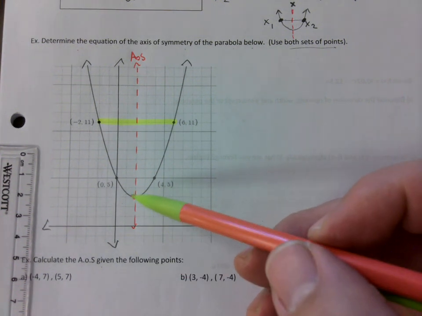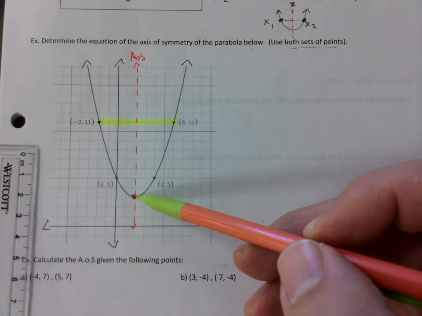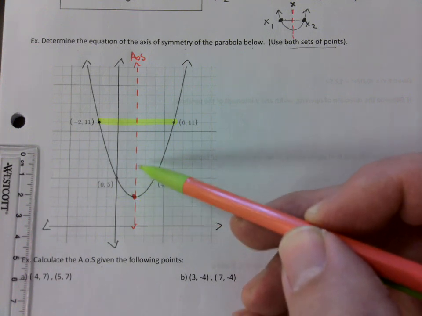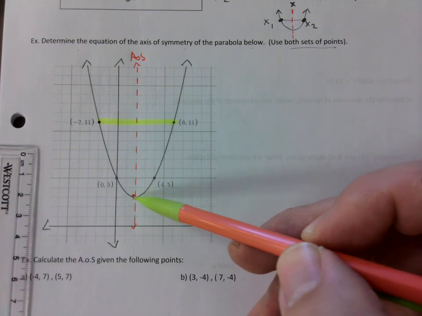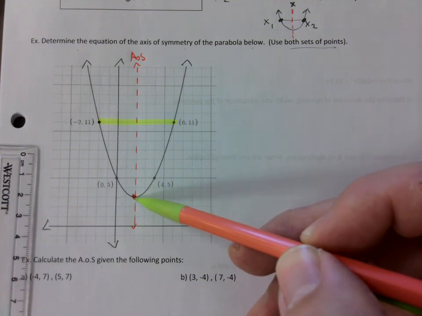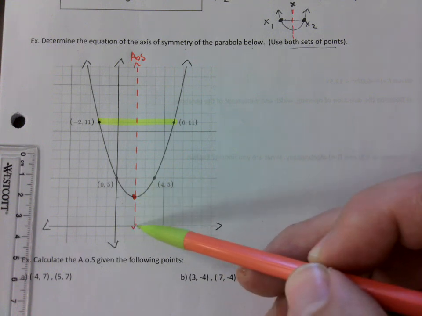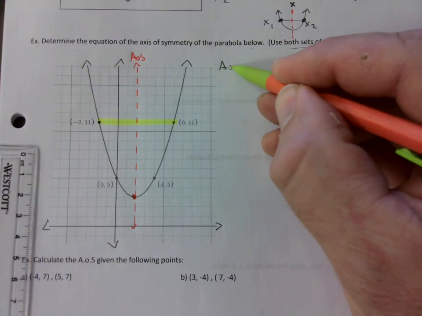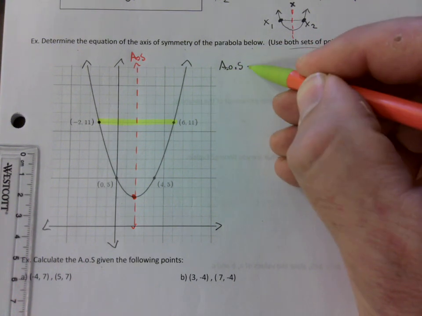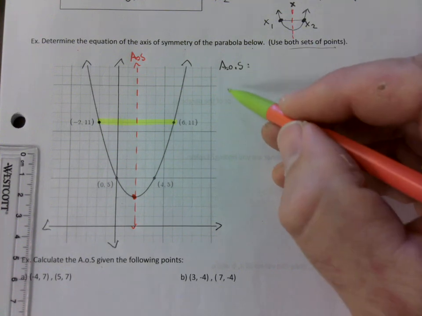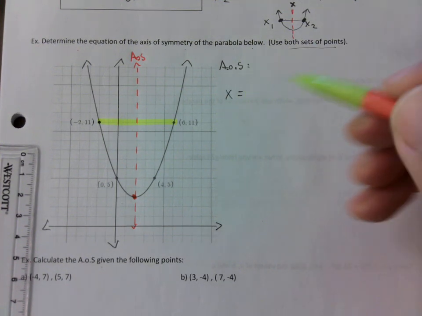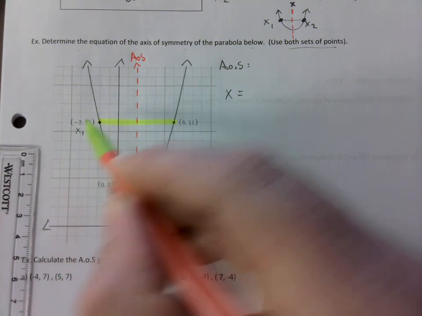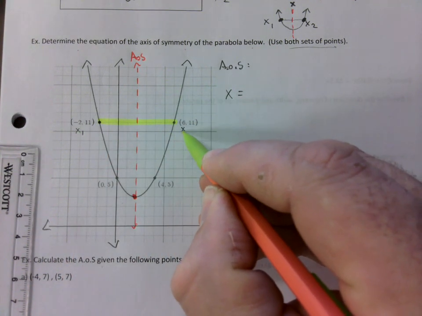Can we just look at the graph and know what the axis of symmetry is? It is technically 2, correct? By observation, because the vertex is 2 in terms of the x value. But let's assume we don't know that. So the axis of symmetry would be found the following way. Let's call this x1 here, and let's call this one x2.